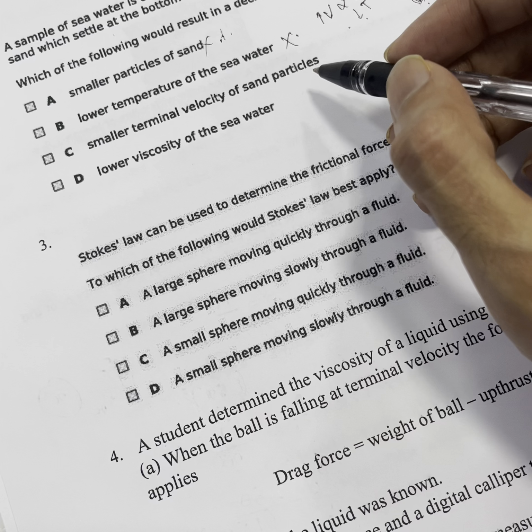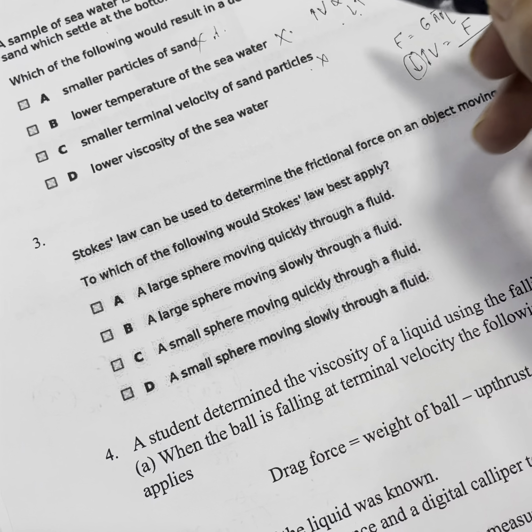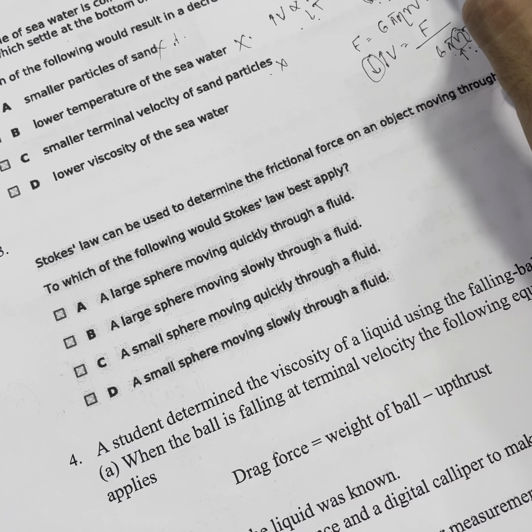And the other one, smaller terminal velocity of the sand particle. What is terminal velocity? The terminal velocity is the velocity achieved by a falling particle in a fluid, and it is achieved when the upward force is balanced by the downward force. So this is the velocity of a particle which is falling down when the upward force is equal to the downward force. That is terminal velocity. Whenever the terminal velocity is reduced, the particle will take more time to reach the bottom and settle down. So this option is also wrong.